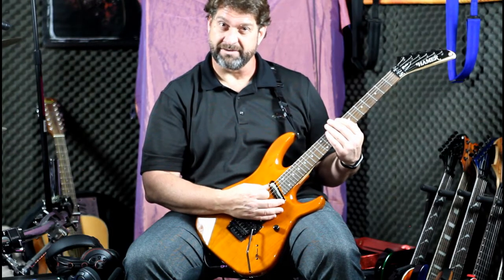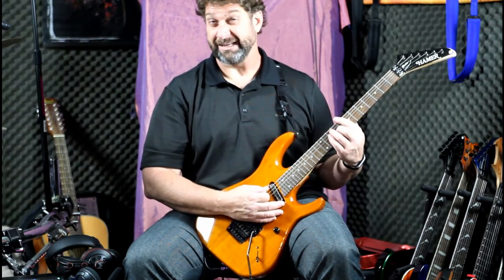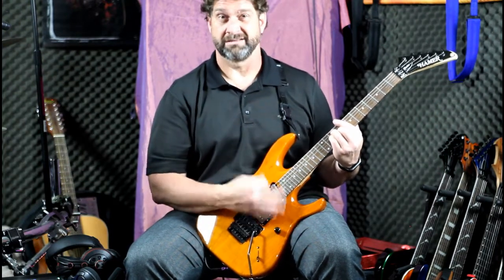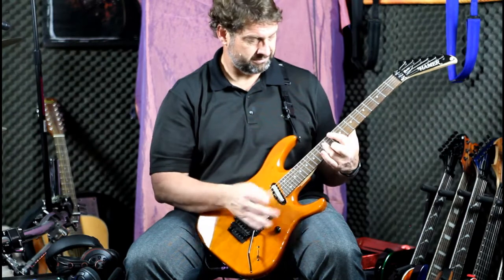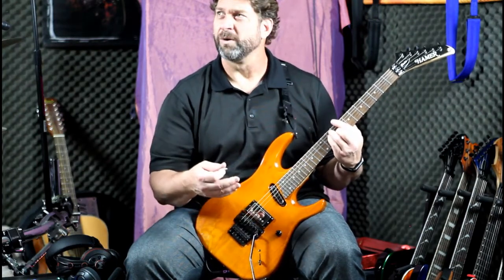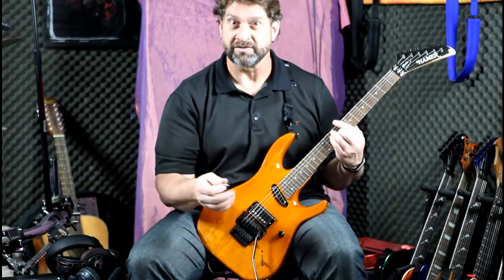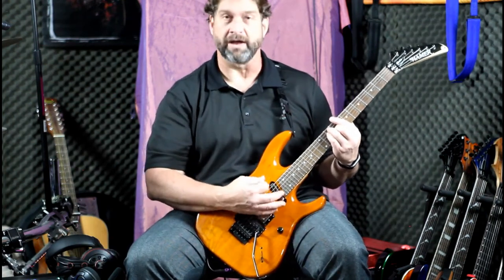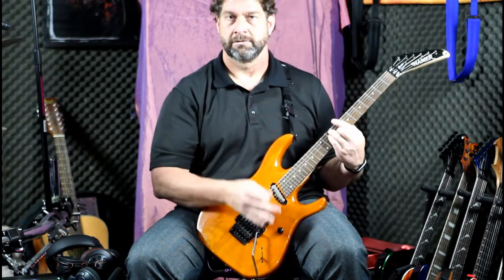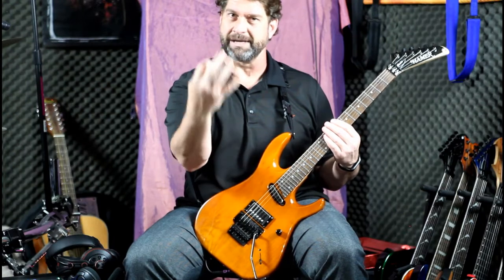4, 5. So, if we're in C major, we just play Louie Louie. Or Twist and Shout, or like 50 different songs from that era that always follow 1, 4, 5. Those are our 3 major chords in our major key.